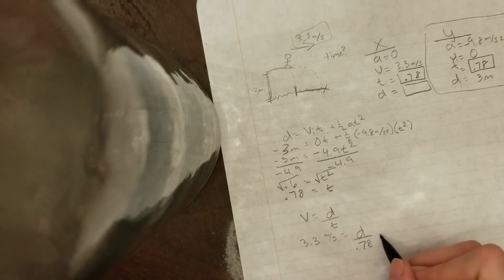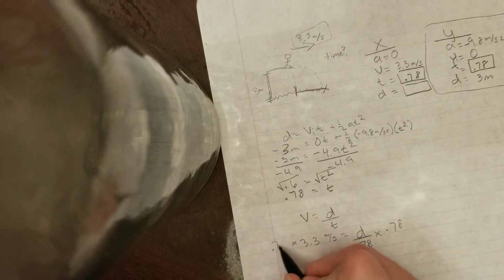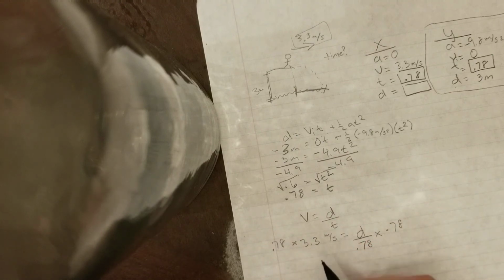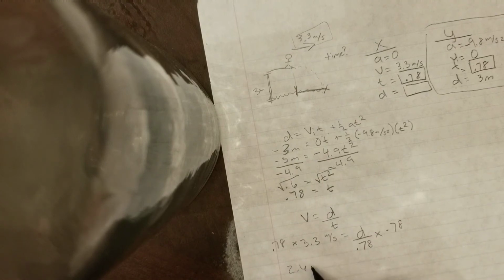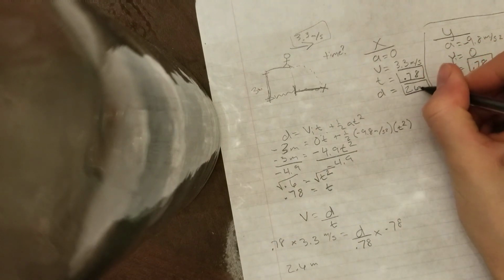You want to cancel that out, so you're going to times by that 0.78, times by 0.78, and your distance you will get as about 2.6 meters. Okay, and so that'll be here, 2.6 meters.